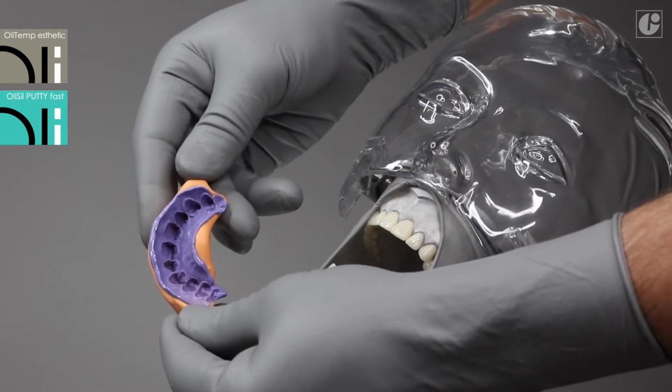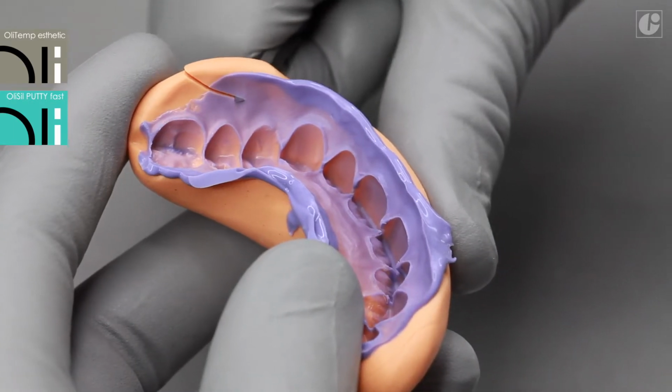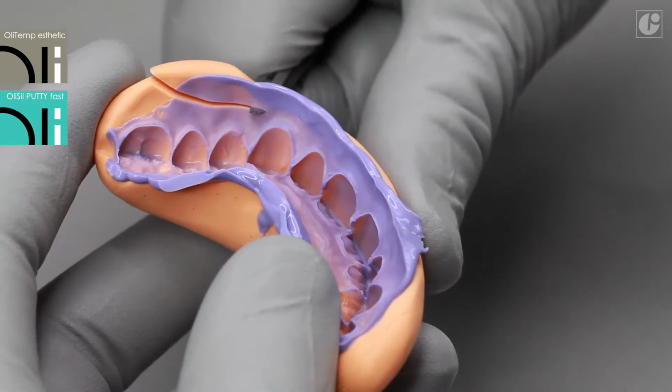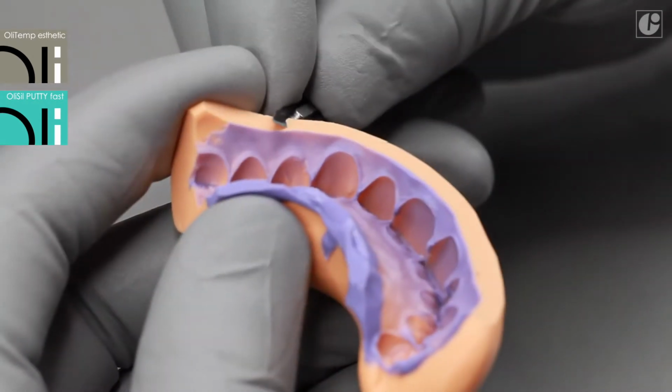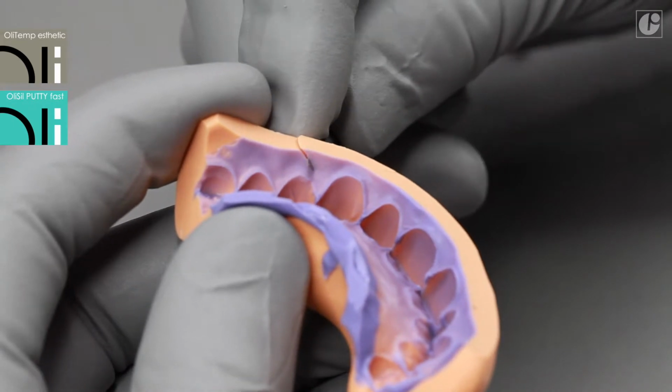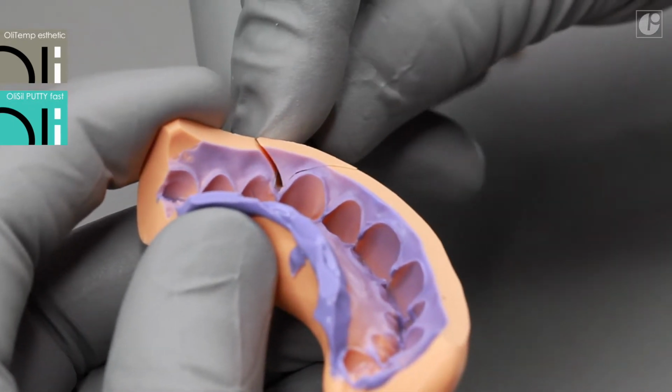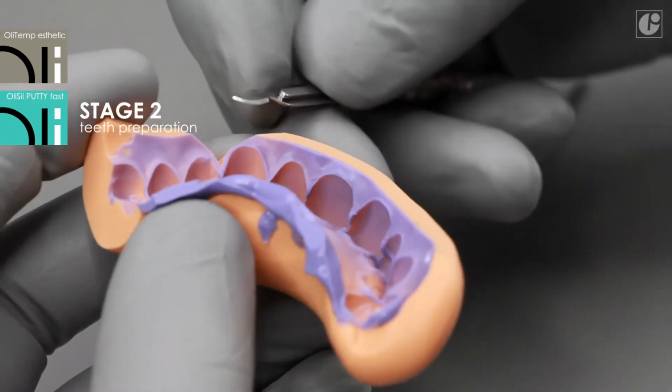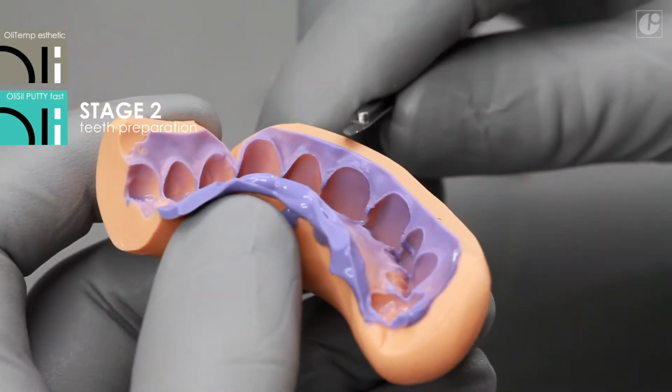The ready impression must be rinsed and dried, and the drainage grooves created for temporary material excess. It is also possible to cut interdental spaces to increase stability of the temporary restoration. After taking the impression, teeth can be prepared.